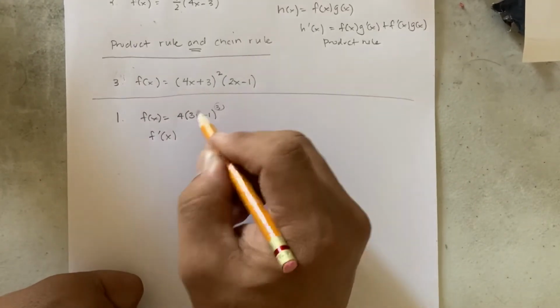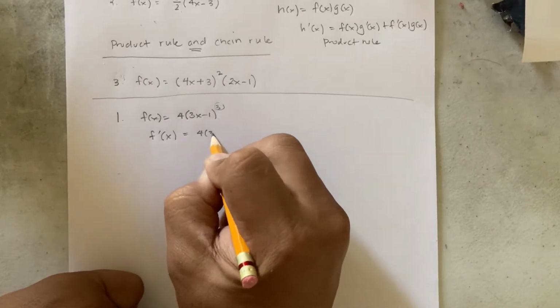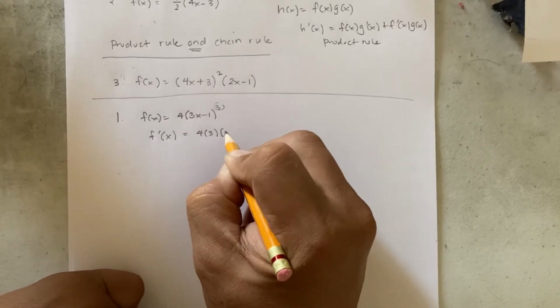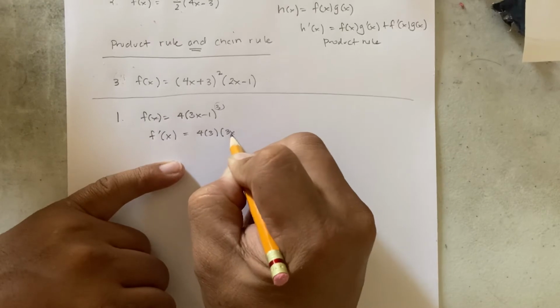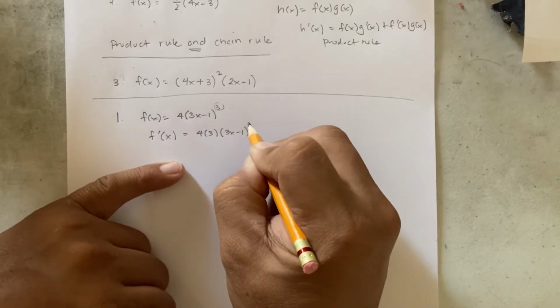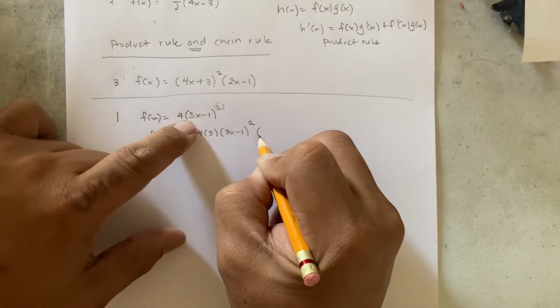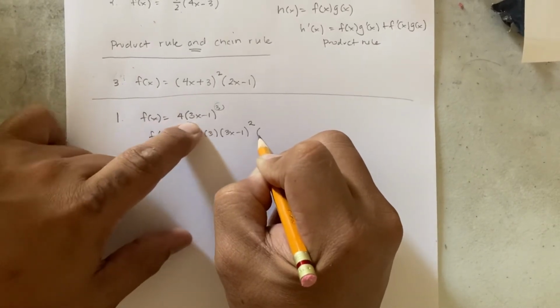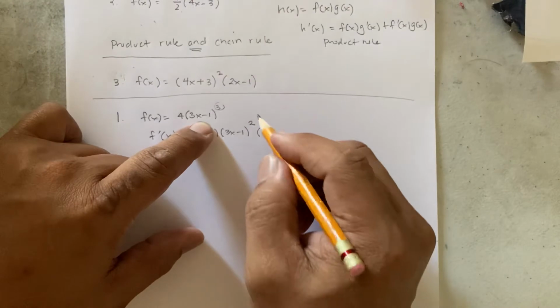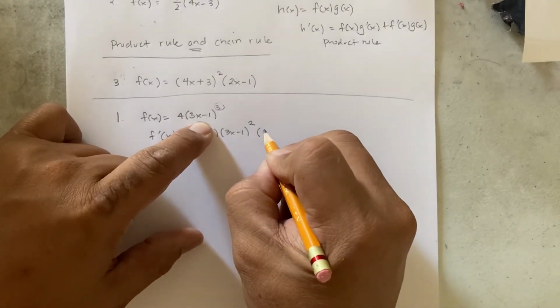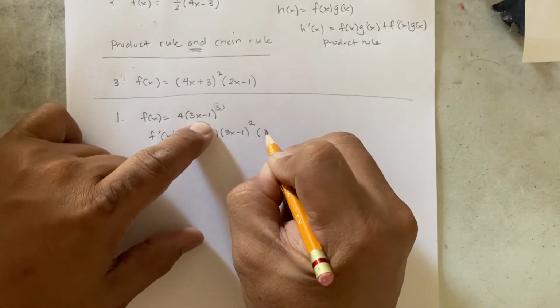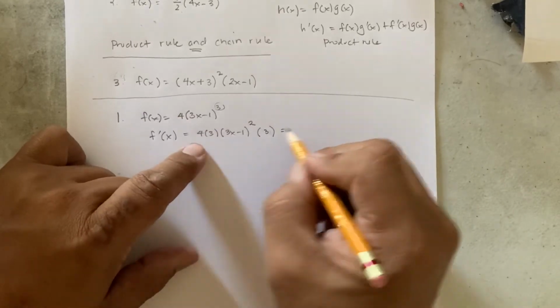We use the power rule, 3 times the quantity 3x minus 1, 3 minus 1 is 2 here, that's the power rule, times the inside derivative, this is g prime of x in your formula. The derivative of 3x minus 1 is just 3. And we simplify.